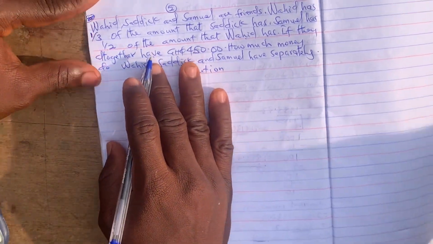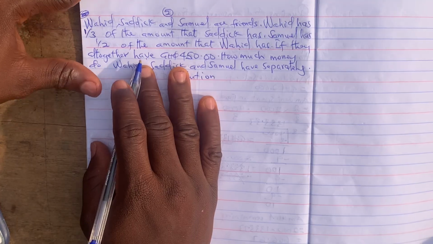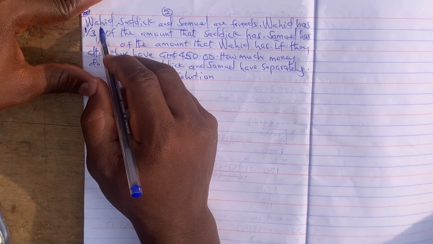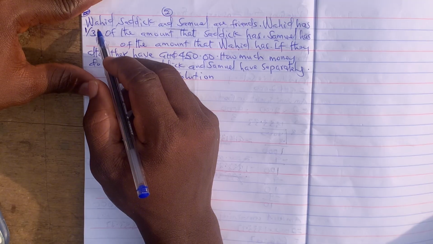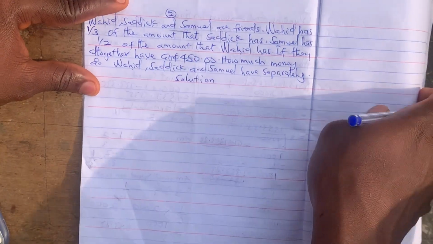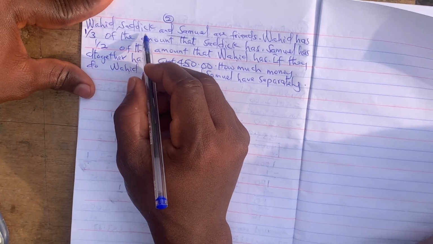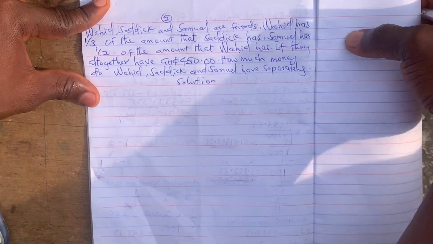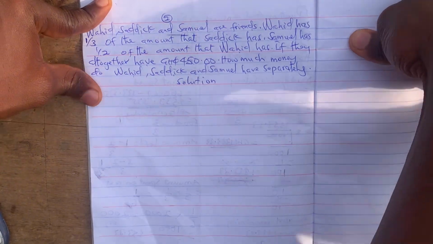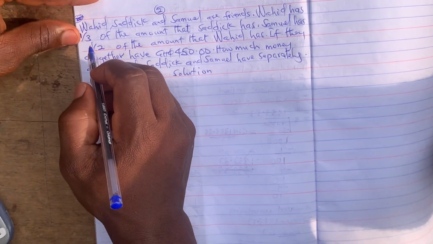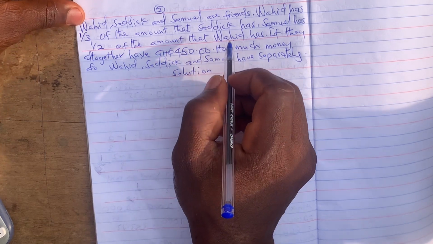Now, let's read the question again to understand it better or to get it more clearly. Wahid, Sadiq, and Samuel are friends. Wahid has 1/3 of the amount that Sadiq has.